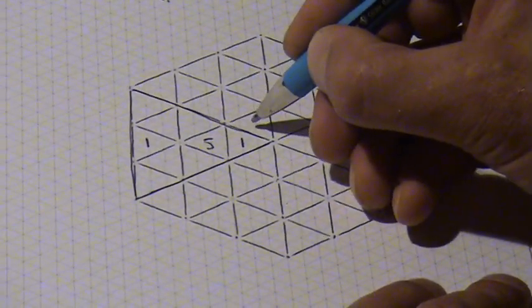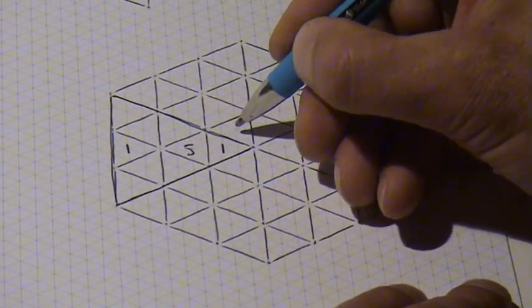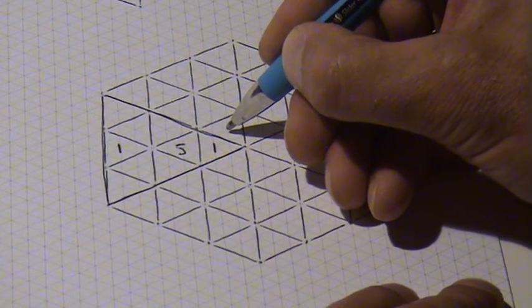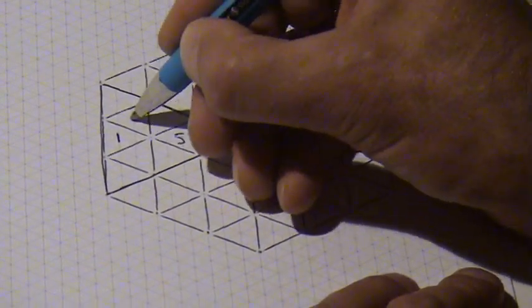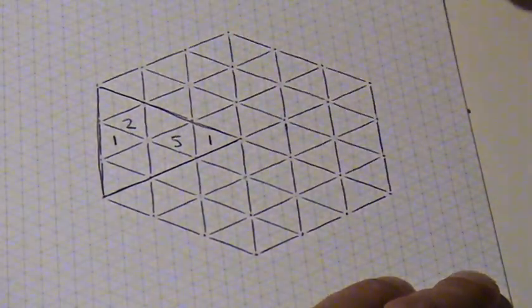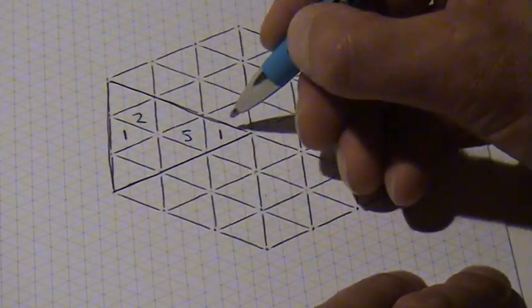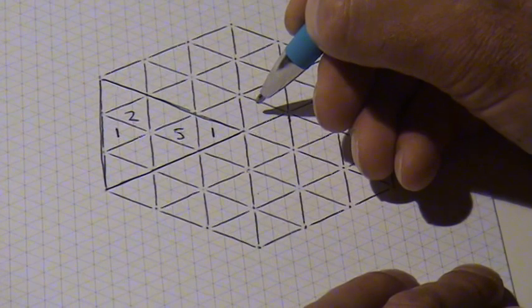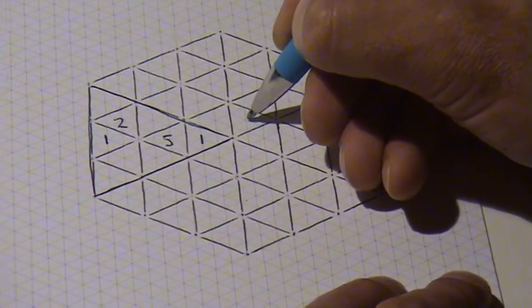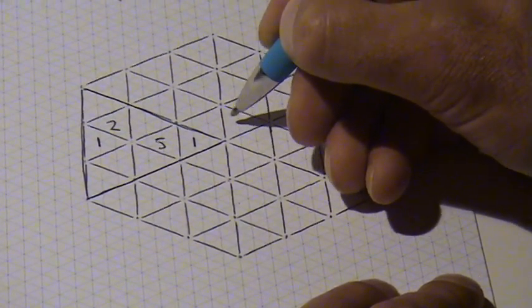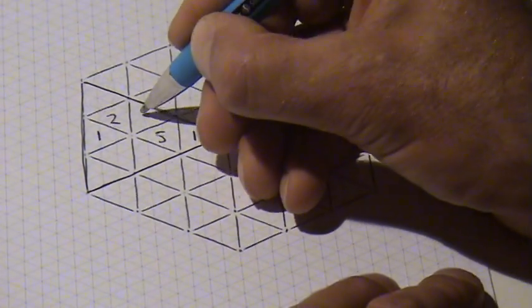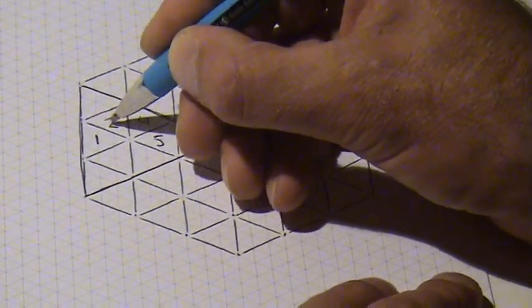So we know that the 2 is here, so then the 2 will be there. Here was the 2 and there was the 4. 4, 2, 4, 2.